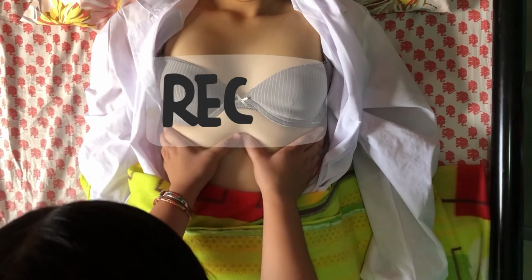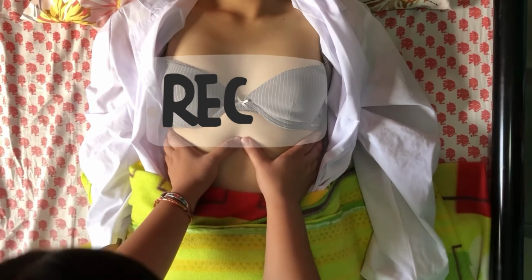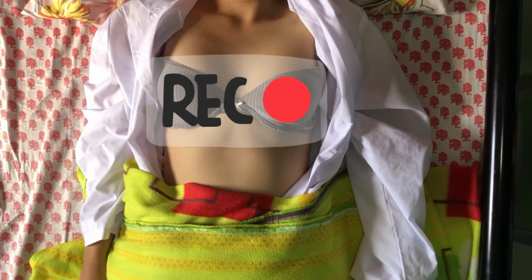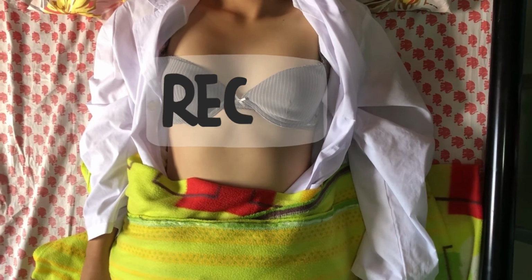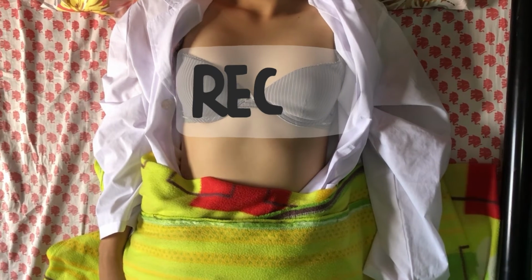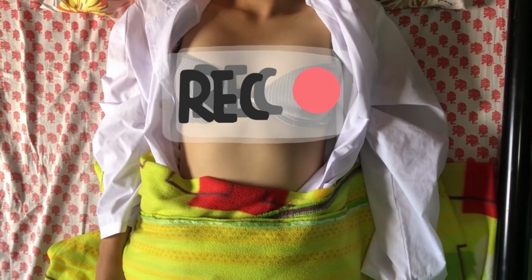Again. Okay, thank you. So now I'm going to percuss the anterior thorax systematically by percussing above the clavicles in the supraclavicular space, then proceeding downward to the diaphragm and comparing each lung.